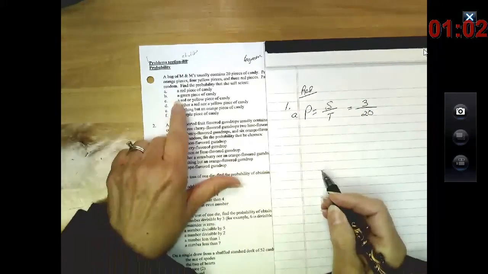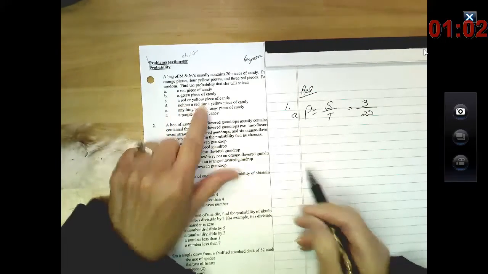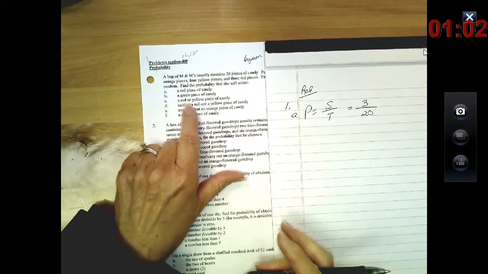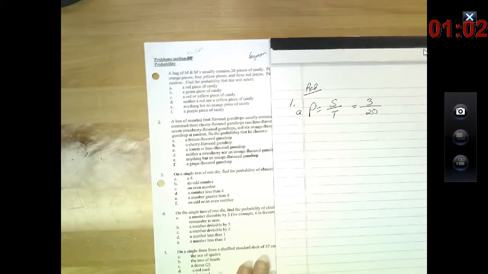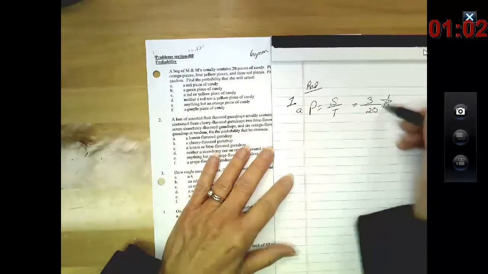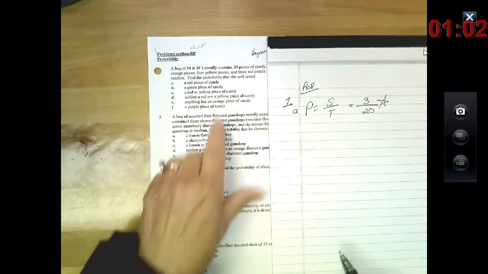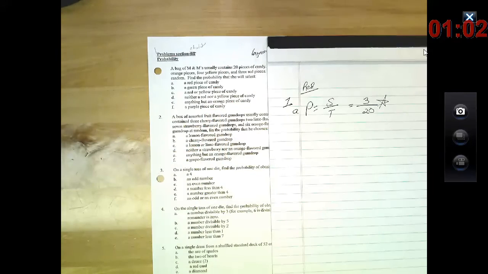Next one, a green piece of candy. So you do it the same way. Then you've got a red or a yellow. Now I'm not going to tell you how to do the or and the nor on here, I'm just going to see how it comes out. But all that you will be required to know, like on the test, will be a straight problem like number 1, on die or on cards, and you won't have to do the or and the nor, but I'm just leaving that in there just in case.